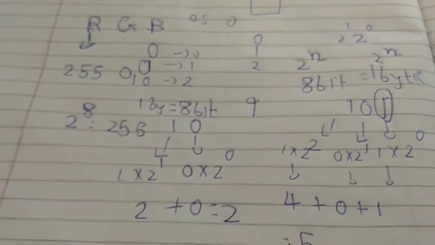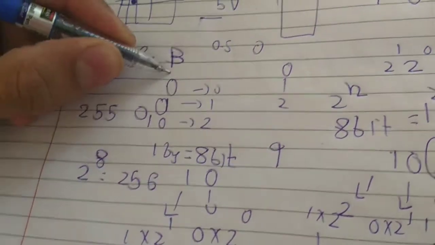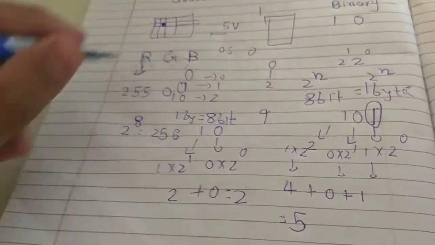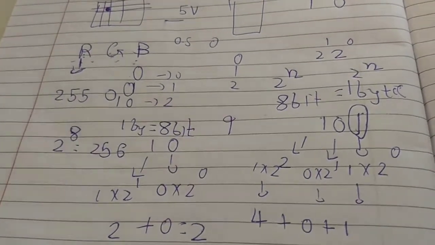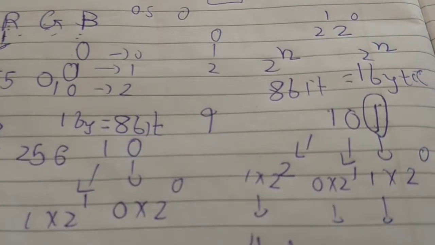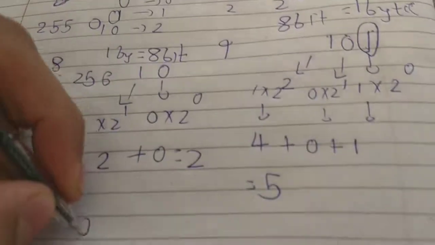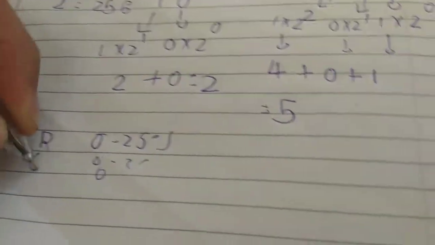So as you can understand, every portion of the image can be represented in red, green and blue. By combining red, green and blue, we can represent every image and every portion of an image. We can generate any color, with 0 to 255 each for red, green and blue.